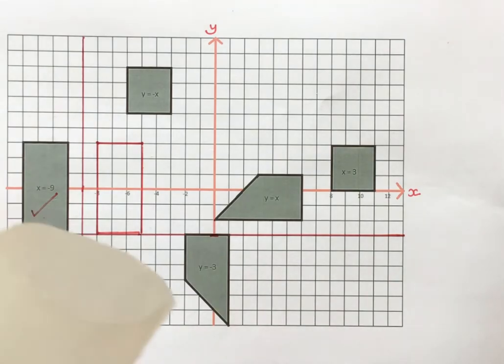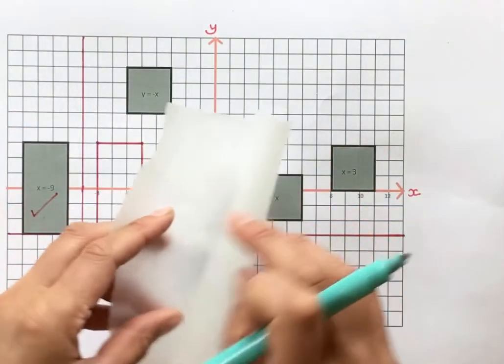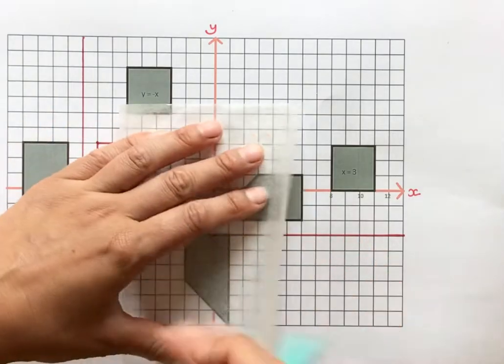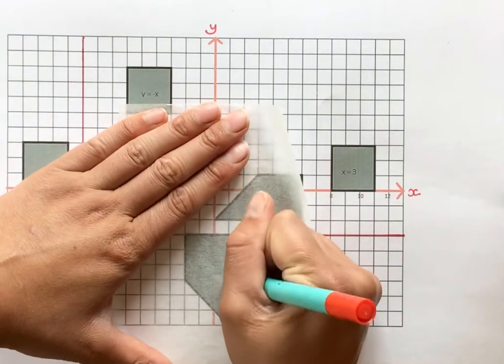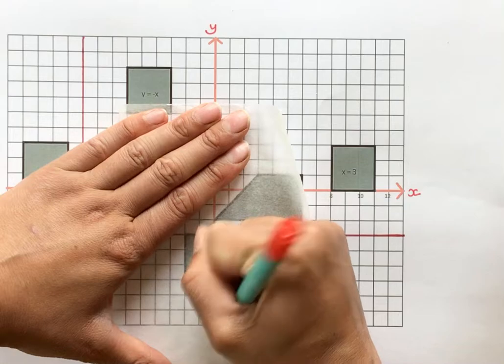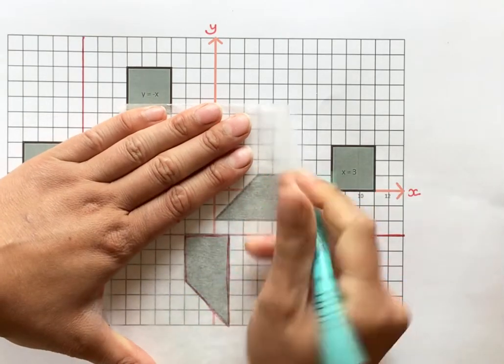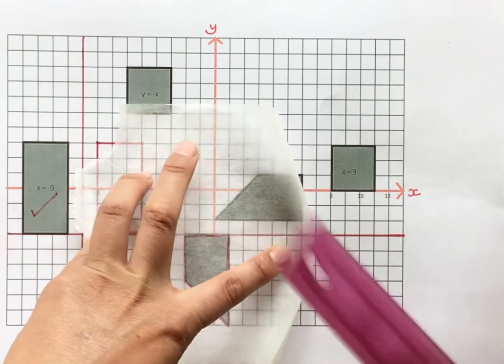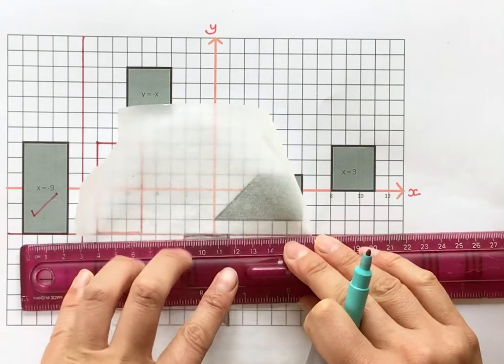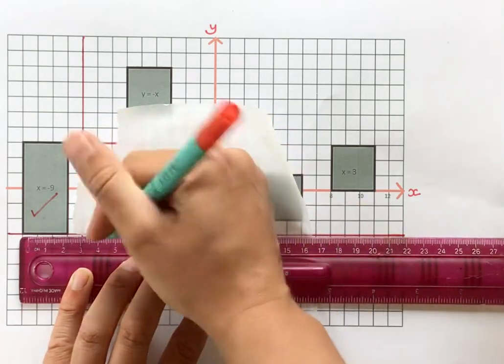And then a bit of tracing paper. I'm going to draw around my shape. Again, it doesn't need to be neat, so it's just to help me with my working out. And then draw the mirror line in, and I'm going to make this nice and straight.